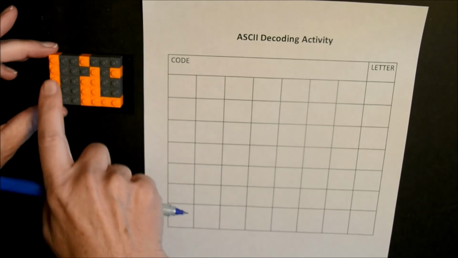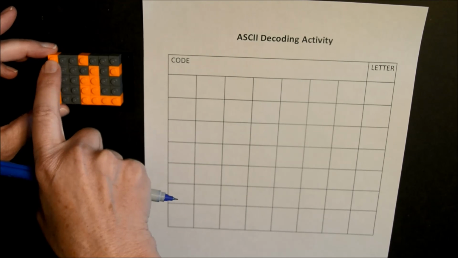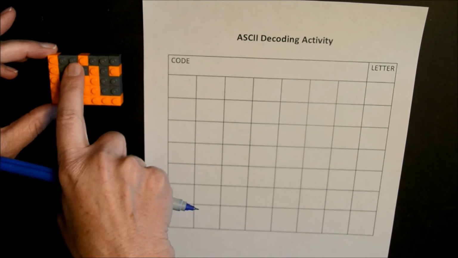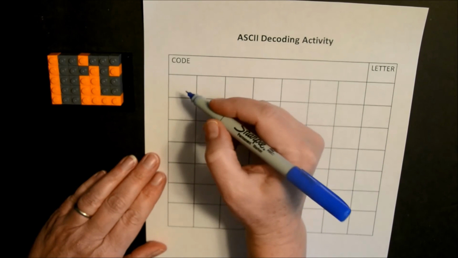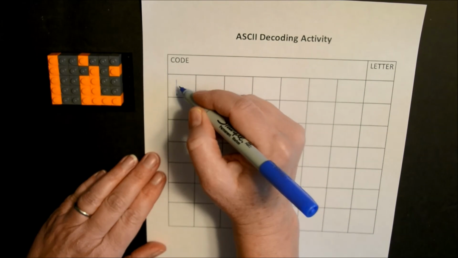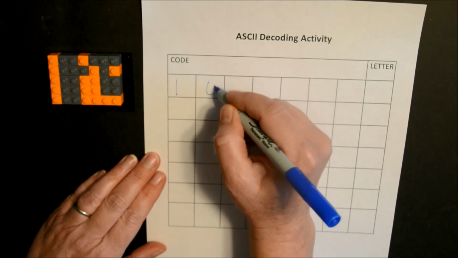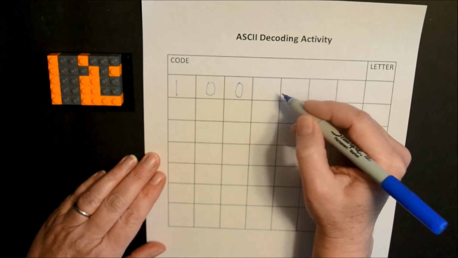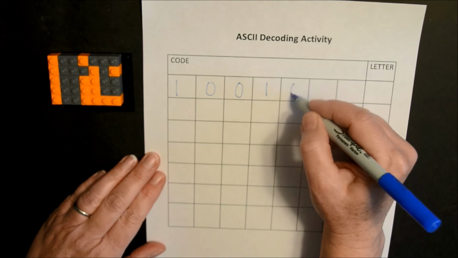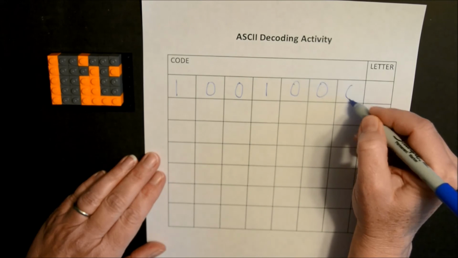So again, oranges represent ones, gray represents 0. So this first letter would be 1, 0, 0, 1, 0, 0, 0.